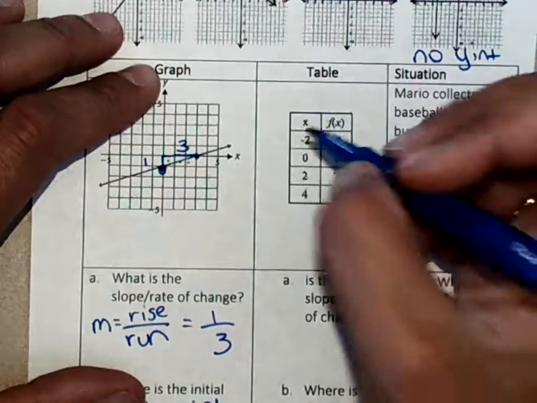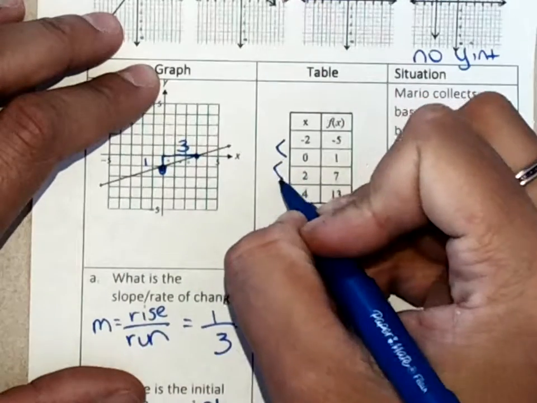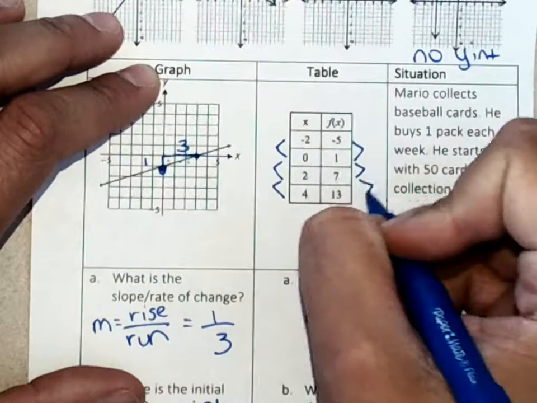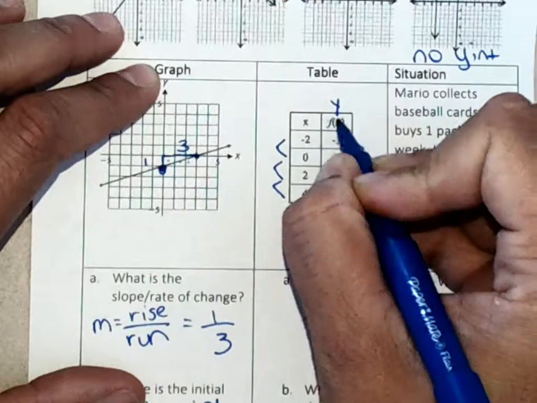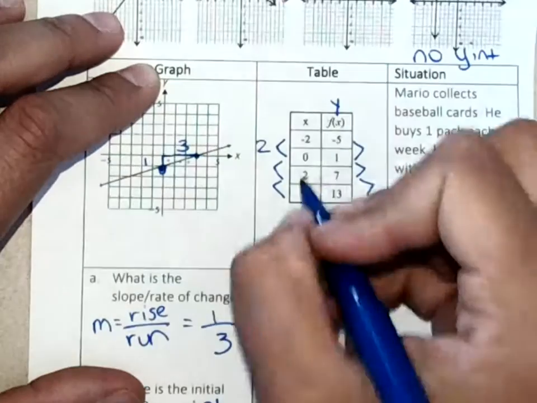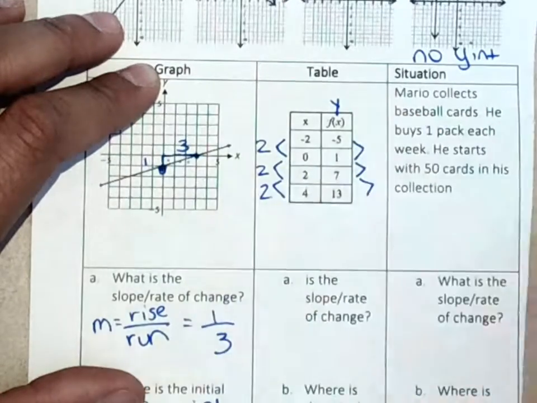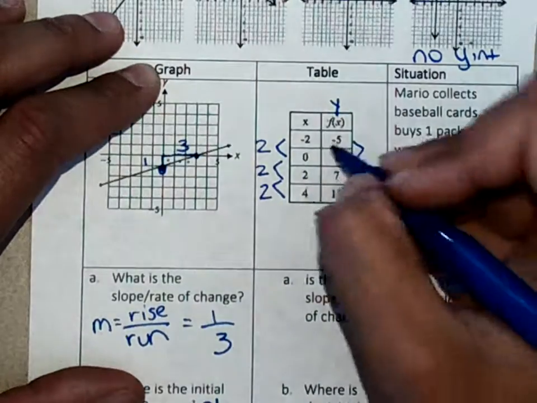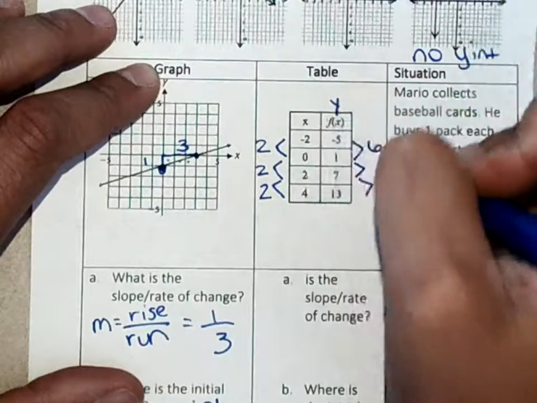Slope from our table we can find by finding the difference between all of the intervals before x and for y. F of x is another way of saying y. From -2 to 0 is up 2, 0 to 2 is up 2, and 2 to 4 is up 2. -5 to 1 is up 6.